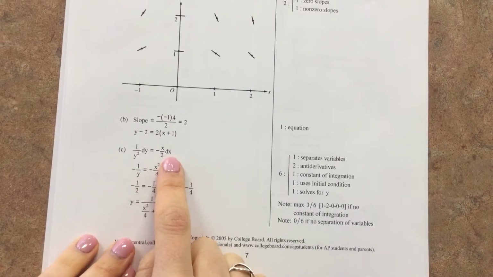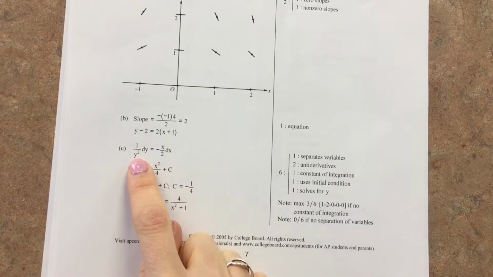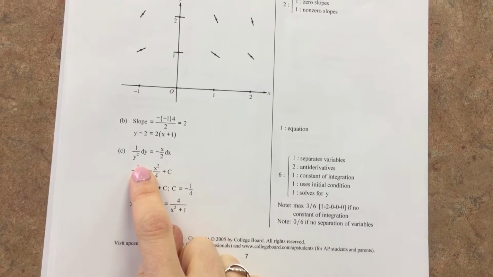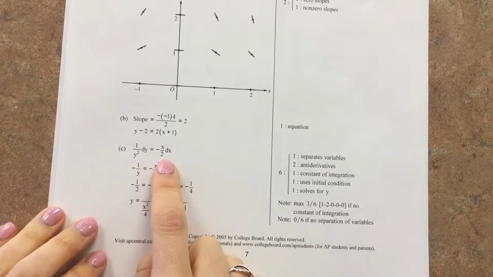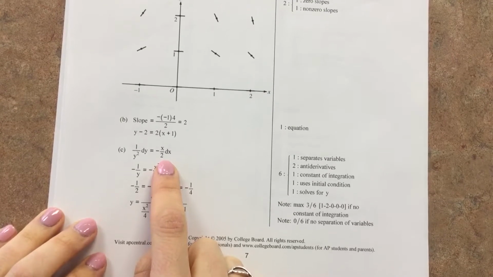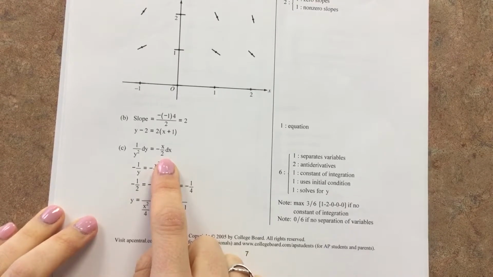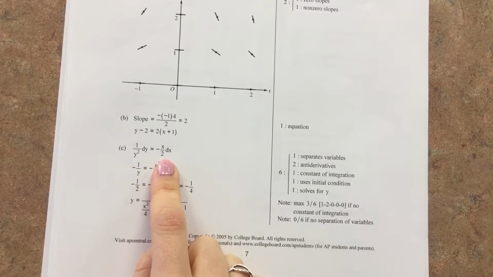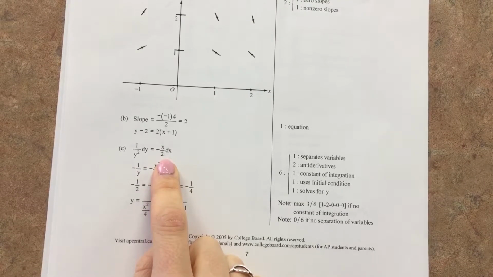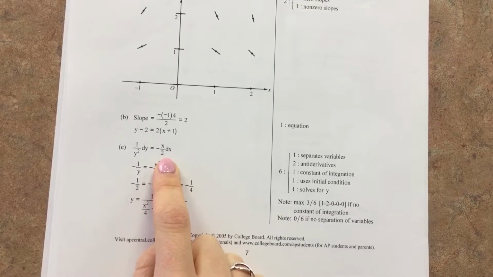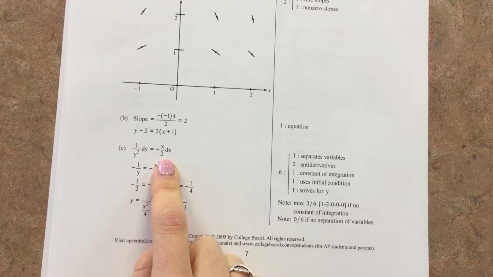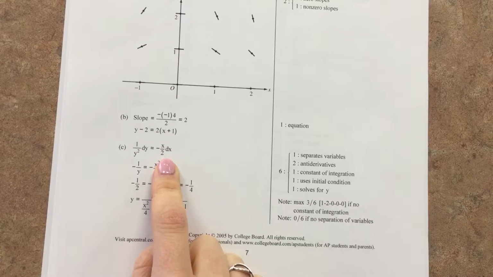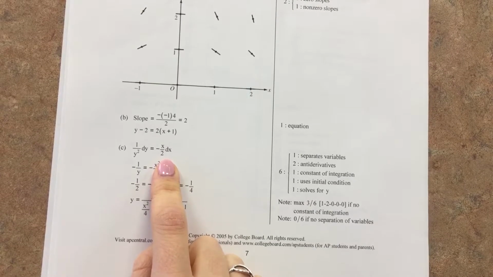So separating them correctly, and if you had y to the -2nd instead of 1 over y squared, that's totally valid as well. And then I think most of you probably left the -1/2 on the right-hand side rather than moving it over to the left. You'd have to be careful if you did move it over to the left to make sure that it ended up in the numerator. But I wouldn't do that anyway because you're eventually trying to get the left-hand side by itself. So I would keep everything except the y stuff over on the right-hand side.